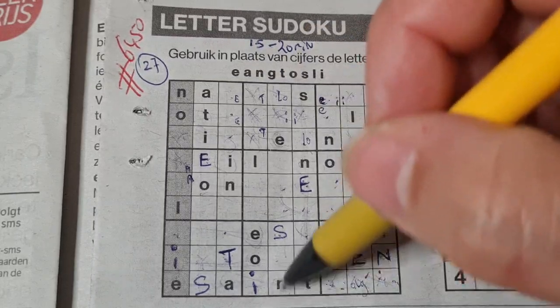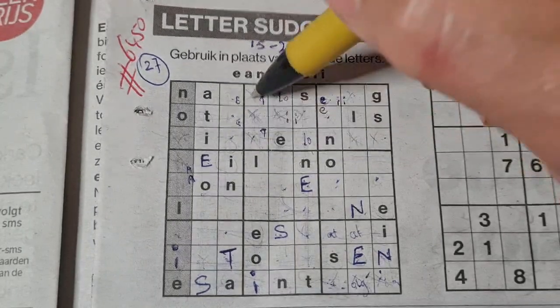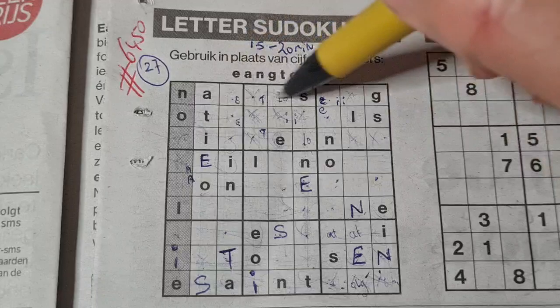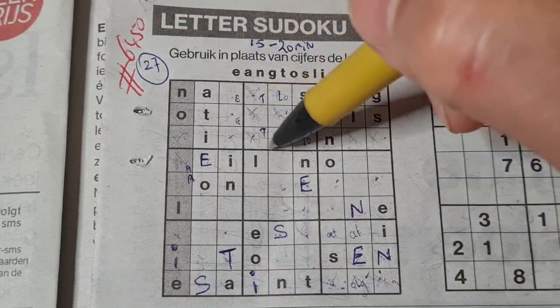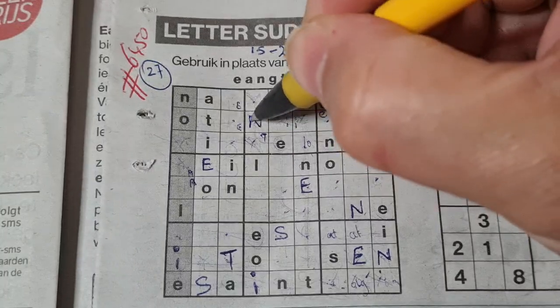N in this column, and in the middle column, so the column next. The only 3 places left for the N should be here, or there. You see an N in this row, no N there. Here an N in the third row, no N there, so the only place left for the N should be there.